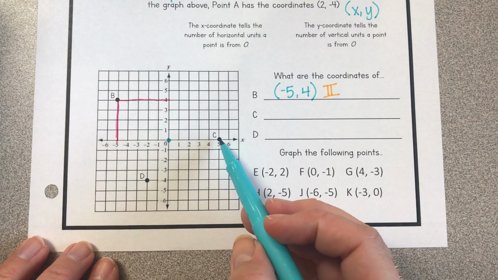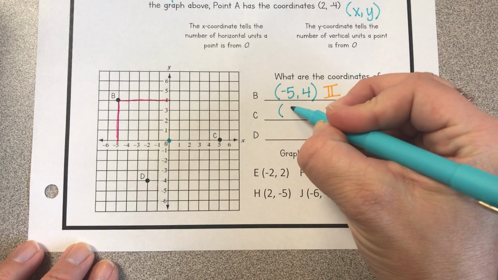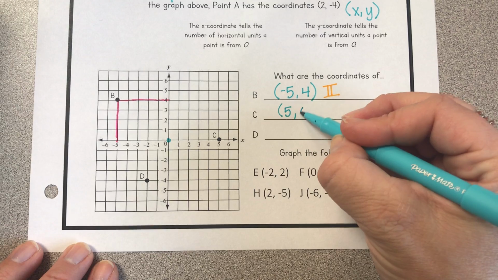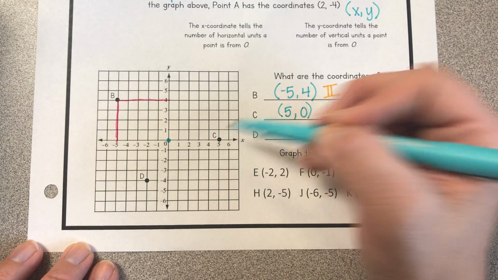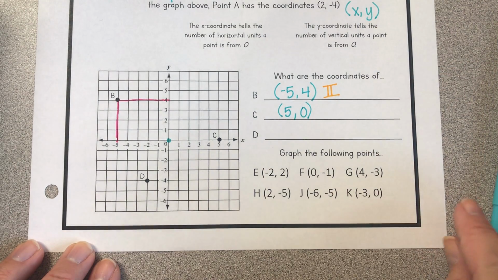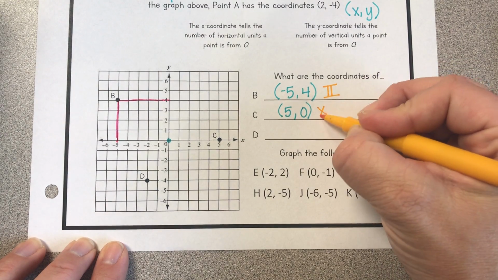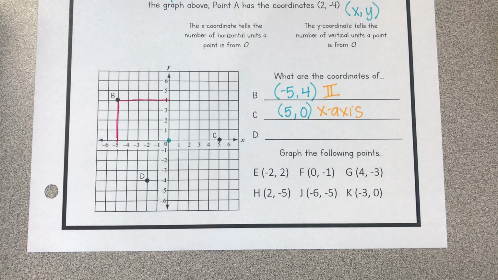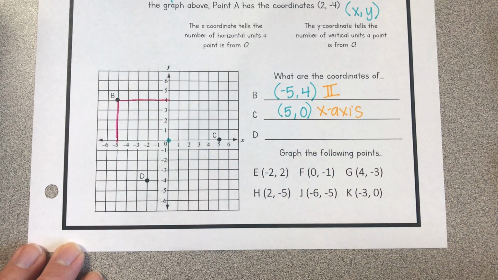Let's look at point C. On my x number line, where is it located? 5. And on the y, where is it located? 0. It didn't go up or down, right? If we just look at its location on this vertical number line, it's sitting at 0. So if I asked you what quadrant that is in, you might be like, what? It's not in a quadrant. That's right. It is sitting on the x-axis. It's not in any of these sections. It's sitting on that axis.